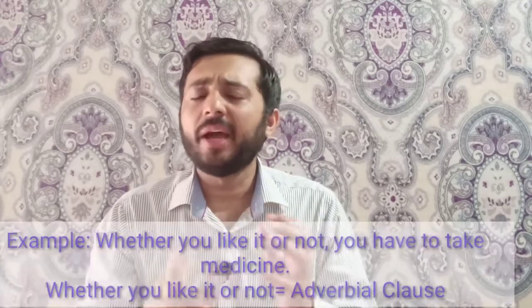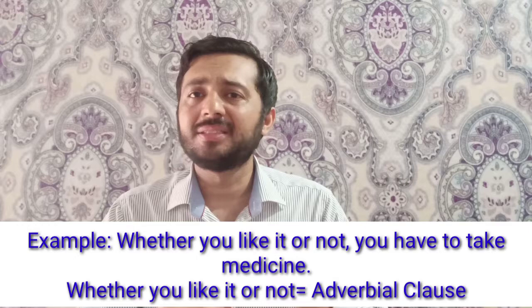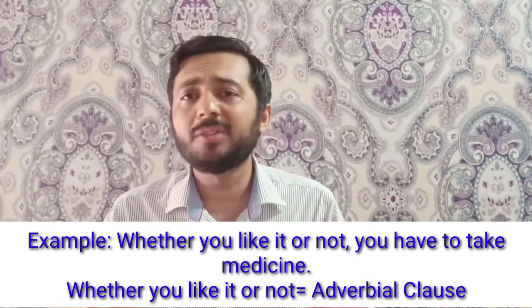Now, the third example I would like to quote here is: whether you like it or not, you have to take the medicine. Because if somebody is ill, you tell him whether you like it or not, you have to take the medicine. So this is the condition that you have to take the medicine whether you like it or not. So, whether you like it or not, this is a dependent clause. You have to take the medicine, this is an independent clause, and the combination of one dependent and one independent clause is known as a complex sentence in the types of sentence, which we will get to know later on.